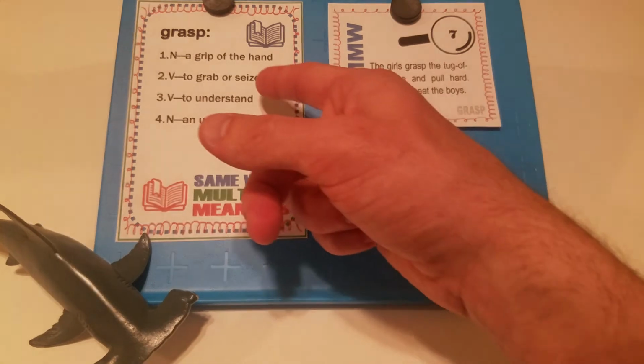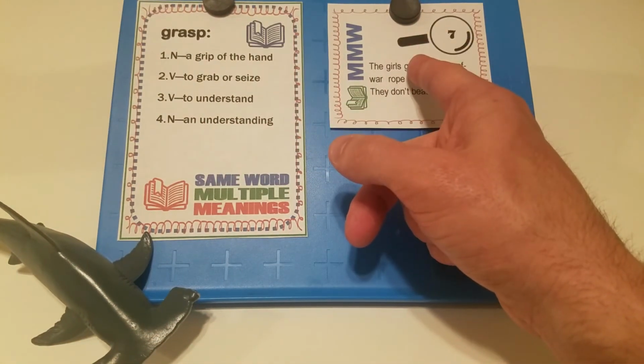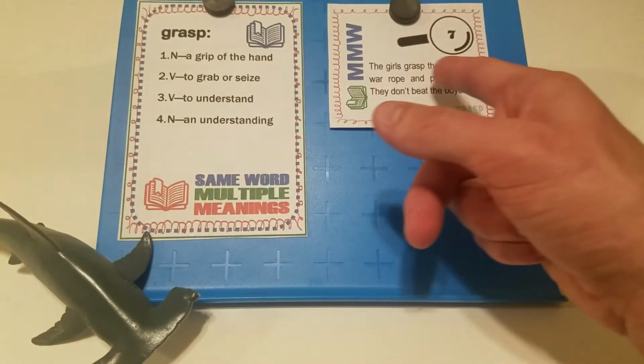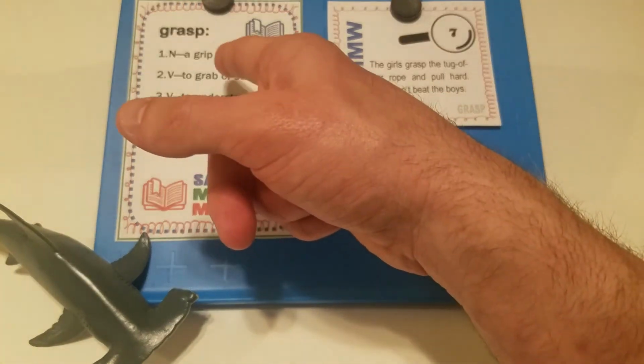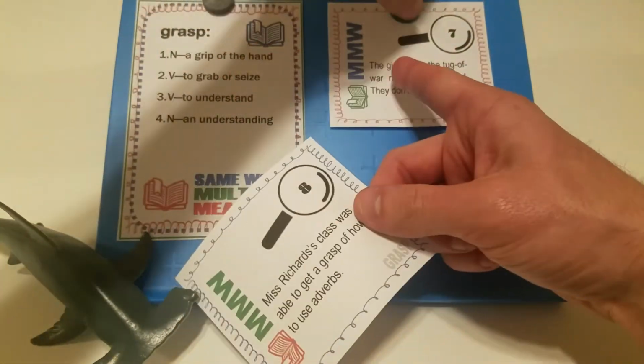Did you get that it was definition 2? Because you've got your subject and your predicate, so those girls aren't understanding the tug-of-war rope. Those girls are grabbing that tug-of-war rope. So that's clearly a definition 2.